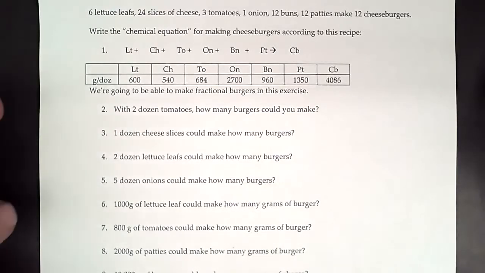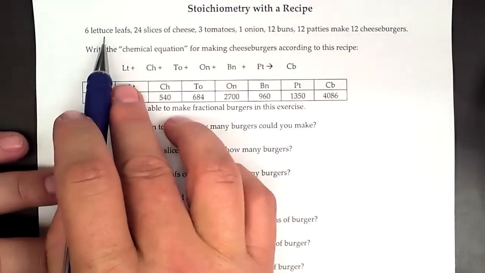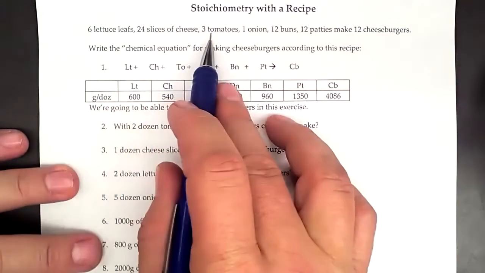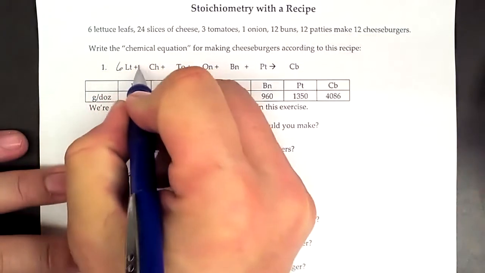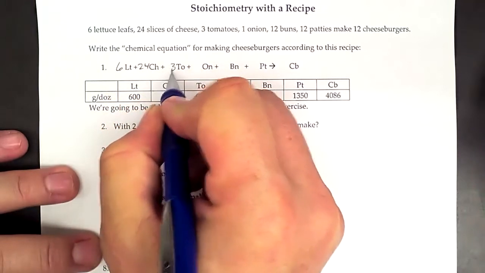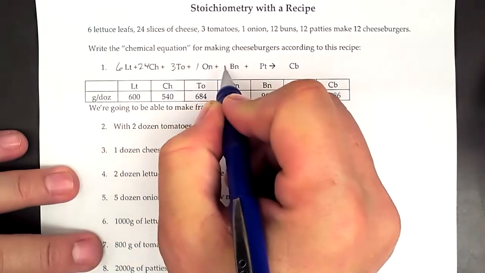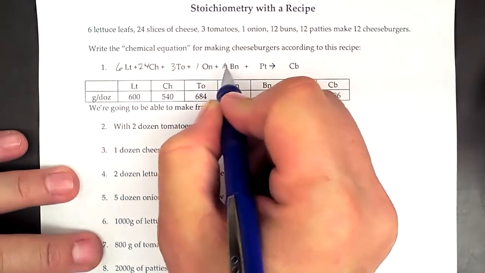Here's a tutorial on the cheeseburger stoichiometry. So if we have 6 lettuce leaves and 24 of these and 3 of those and 1 of those and 12 makes 12, then we obviously get this because this is according to number of them, not according to grams. That wouldn't really make any sense. That's a 12.